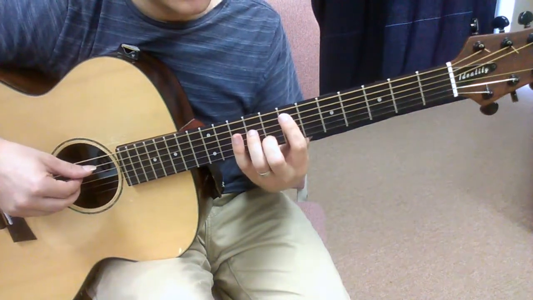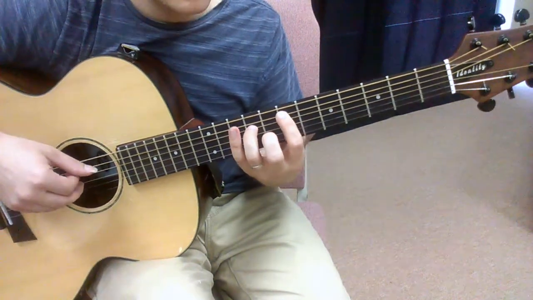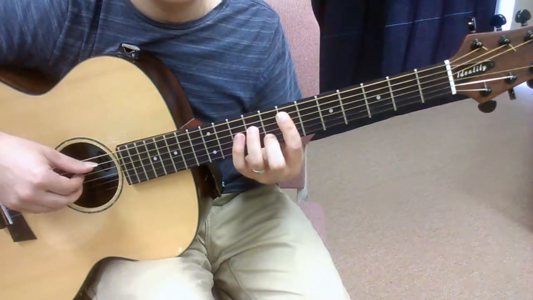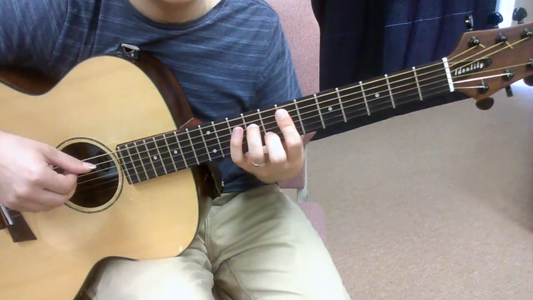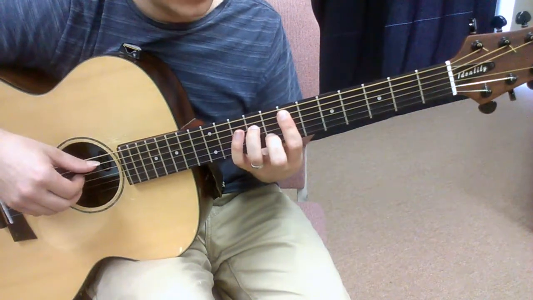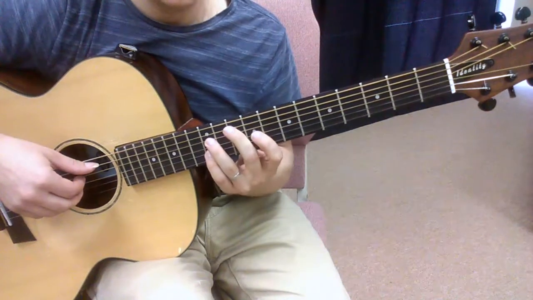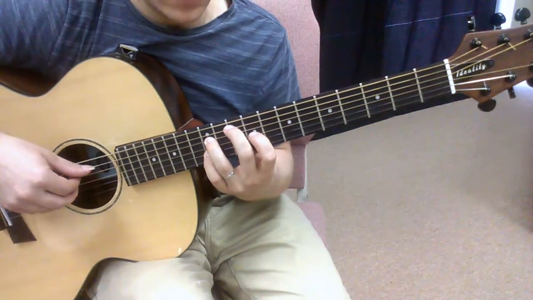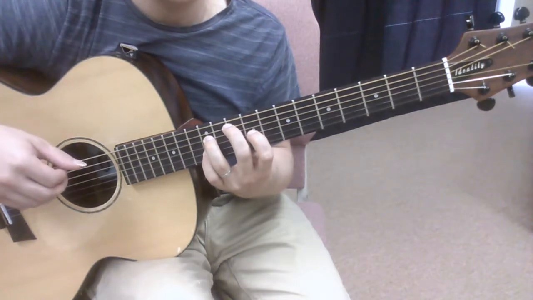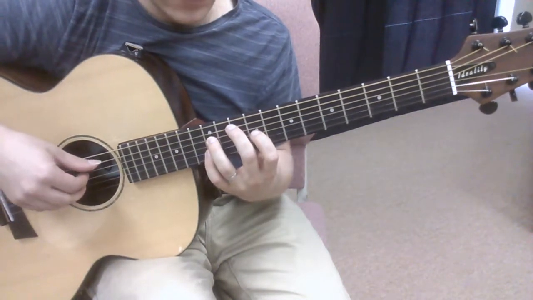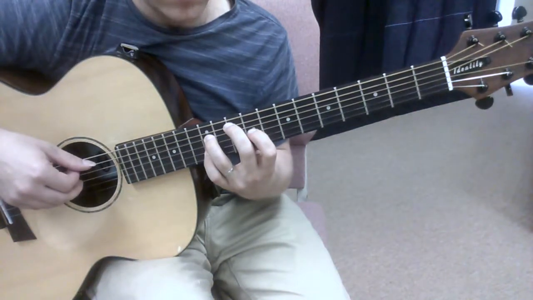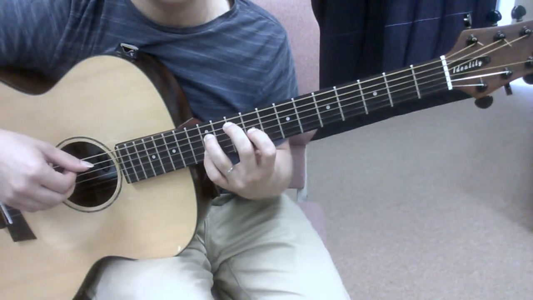So you have 7, 9, 7, 8. And I am barring the 7th fret. Alright, one more. This is a first inverted E minor 7. This is over the 3rd, over the G. So starting with the 5th string going down to the 2nd, the fret numbers are 10, 12, 9, 12.